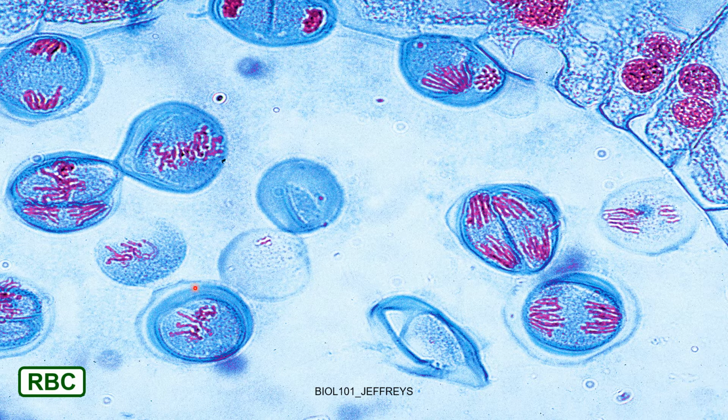And you can see, for instance, in this cell, the dark purple little stringy things are chromosomes. And yes, you can see these. Once they get to this point, you can see them with a simple light microscope. You can see the chromosomes here, kind of lining up in the middle. We'll see that process as we go into mitosis.